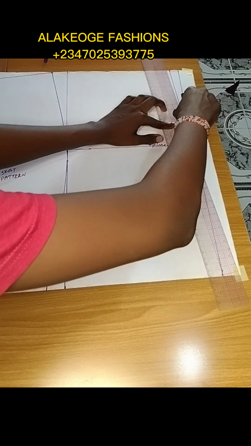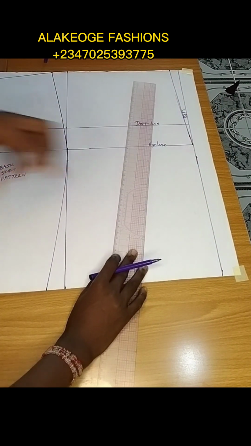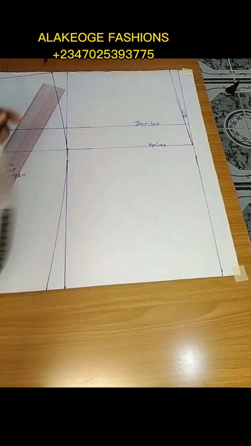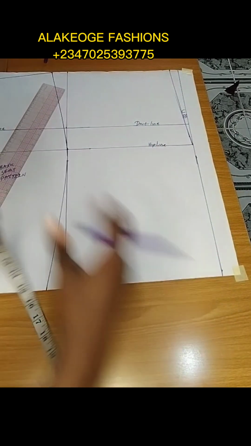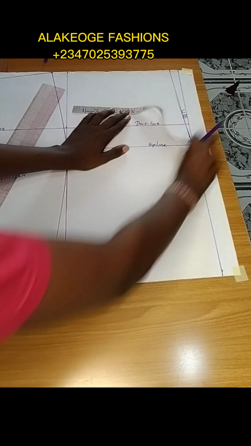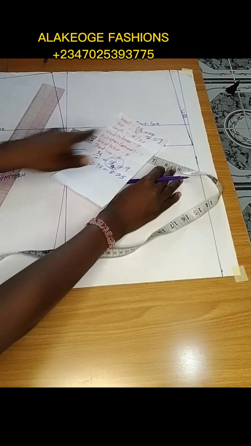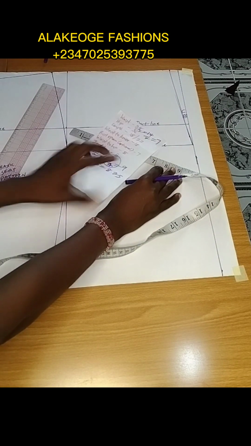If you're working with a plus size measurement, you can do 1 inch more tightening at the back. 1 inch tightening at the back is okay, but if it's not plus size, 0.75 is okay. So from where you do your back tightening, that's where you're going to mark your waist measurements.